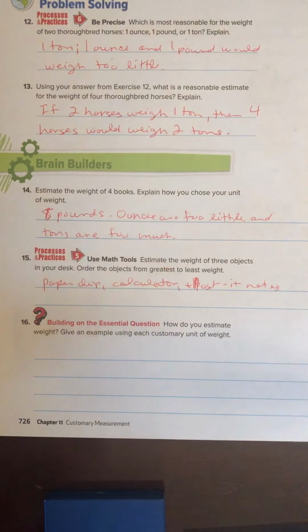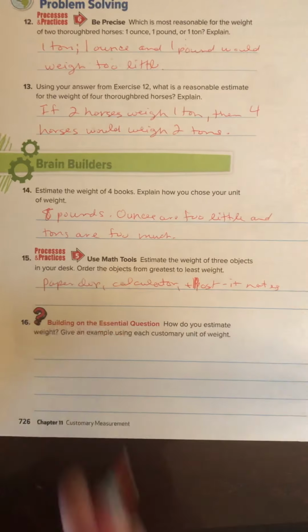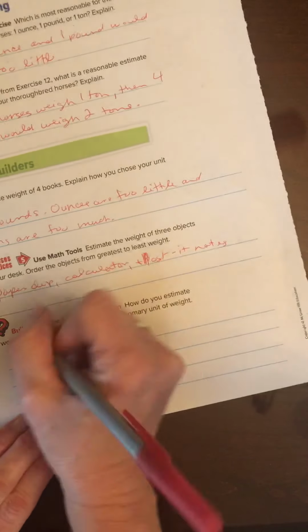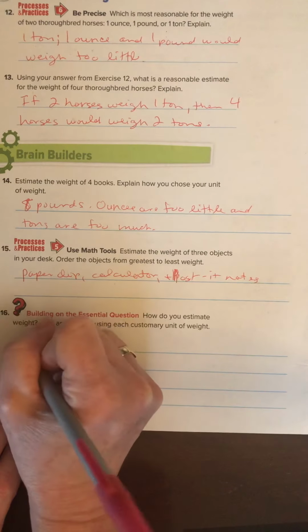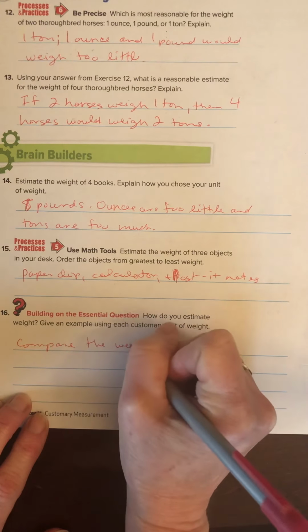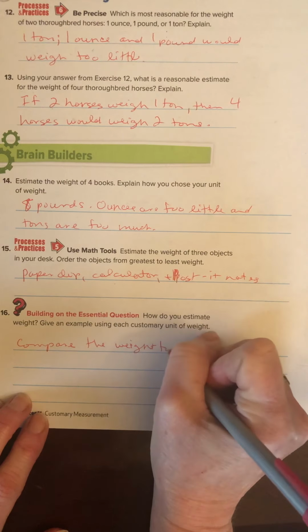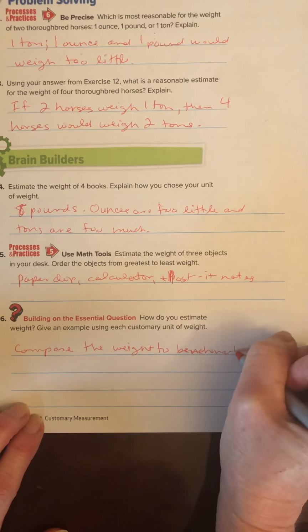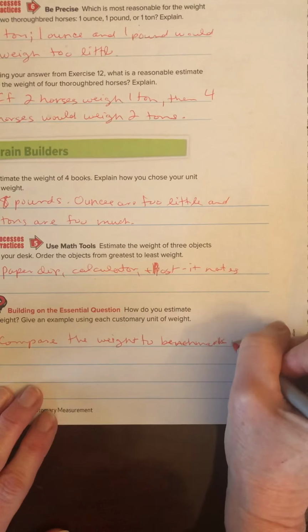Okay, now it says, how do you estimate weight? Okay, so you just kind of compare to the benchmark weights that they gave us at the very beginning, right? The strawberry, the pineapple, or the car. Okay, so we can say compare. How do you estimate weight? Compare the weight to benchmark weights. Oh, my writing is very sloppy. Sorry about that.